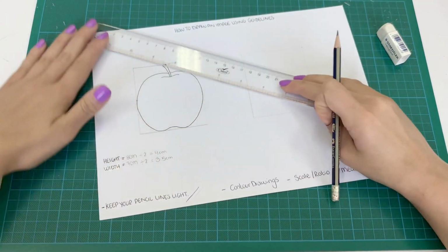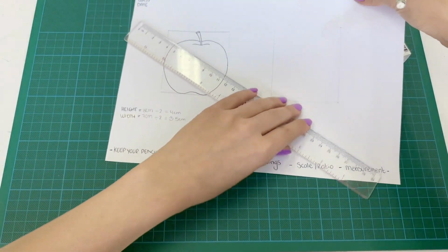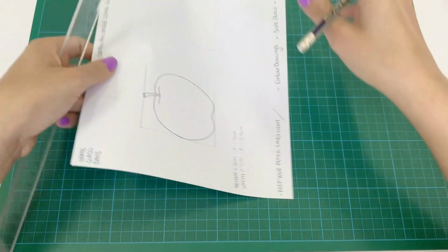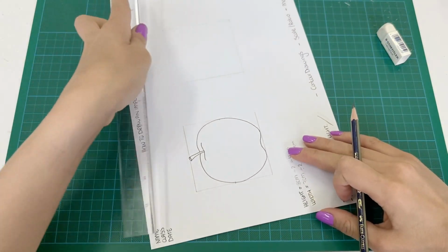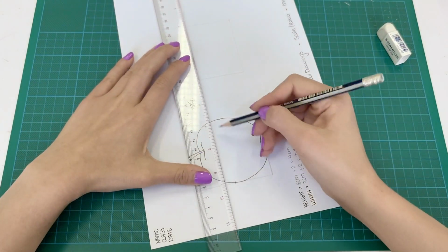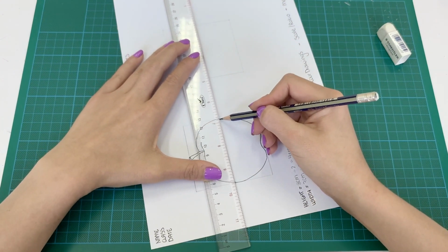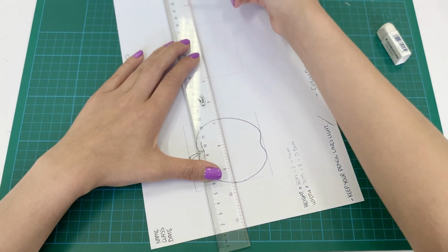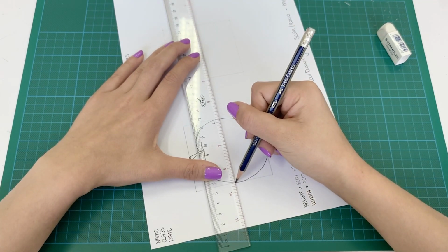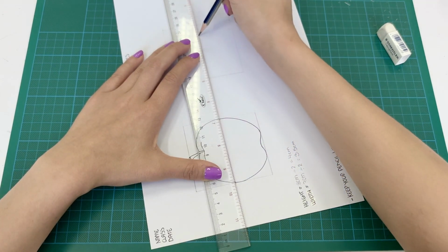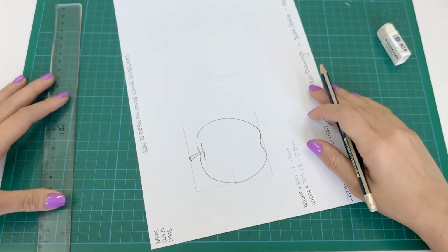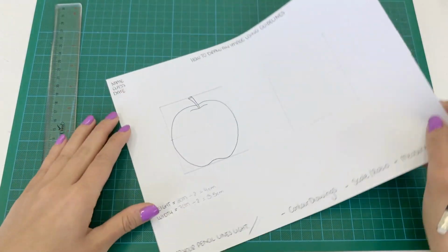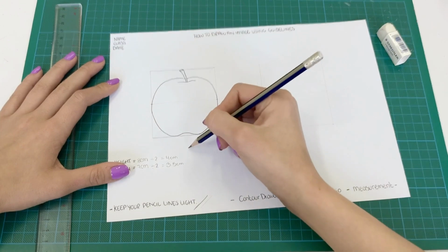Now I'm going to join these dots together, but not only am I going to join these dots together, I am going to take it across the page all the way to the other end. So I'm going to draw this line across this box to that box. There we go. Now we have our midsection.